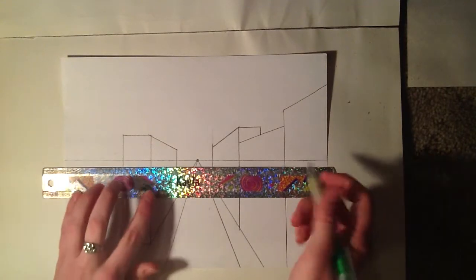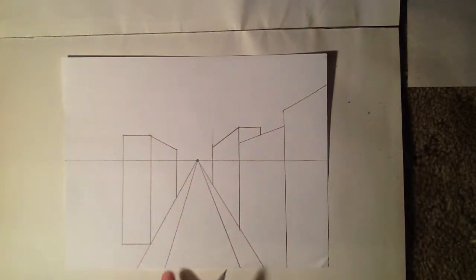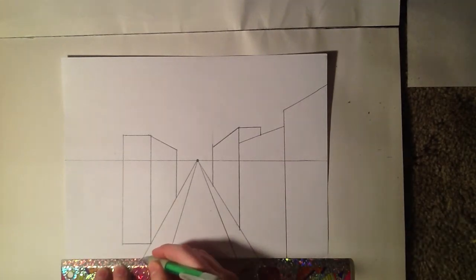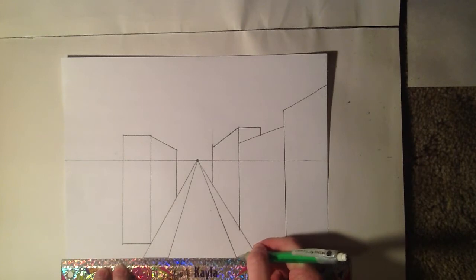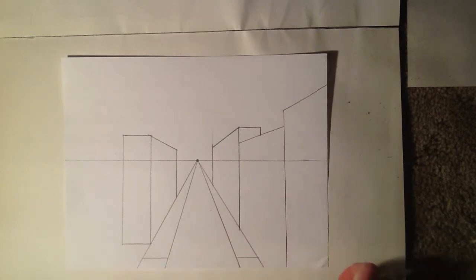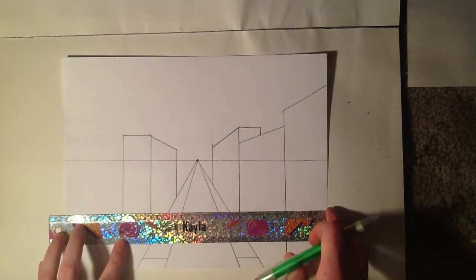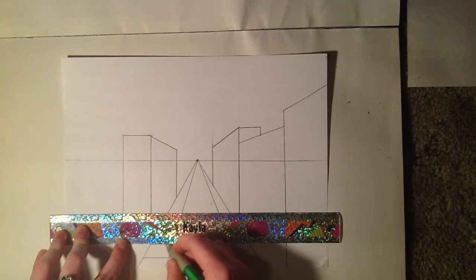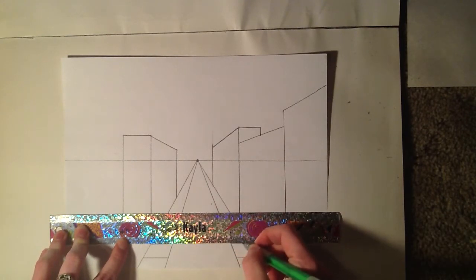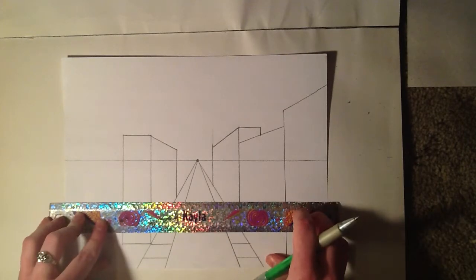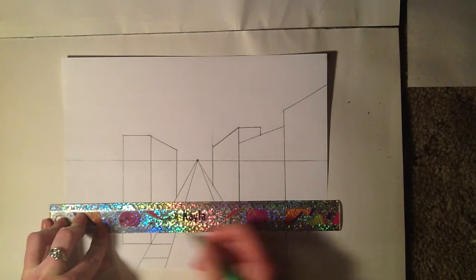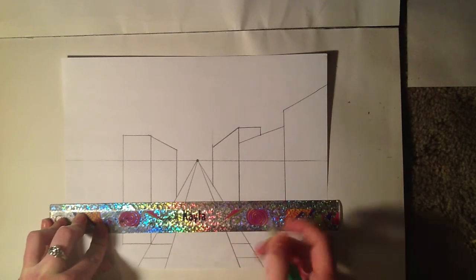The best way that I know how is you're just going to come down here to the front and just start doing some horizontal lines. I'm going to make sure that they're equal on either side of the sidewalk just so that they look good. Make sure that these lines are exactly horizontal because if they're not, they will be wrong. Make sure they're not tilted in any way. They need to be perfectly flat. I'm just going to keep coming back and they're going to start getting a little closer together the further back we go.